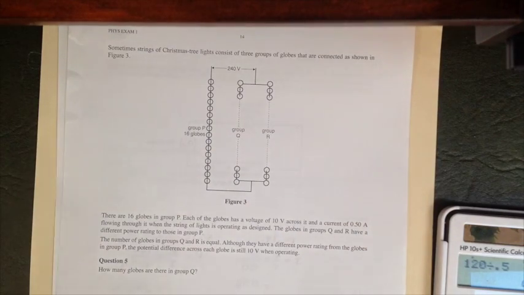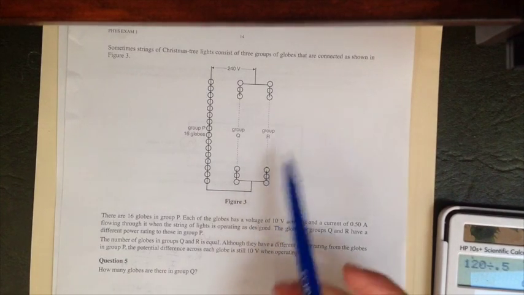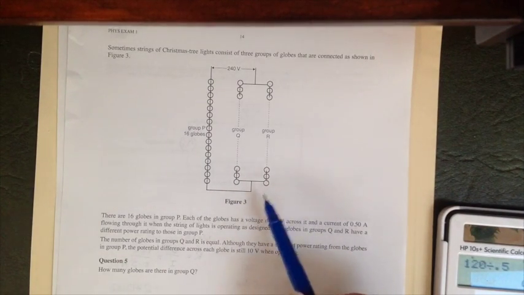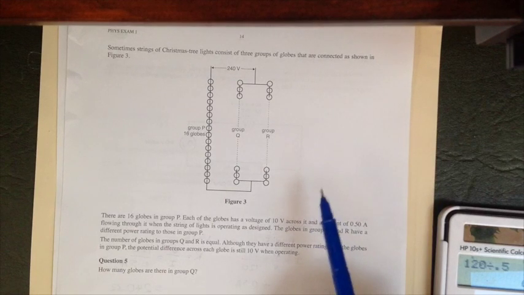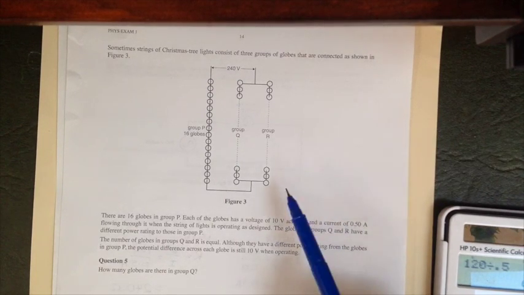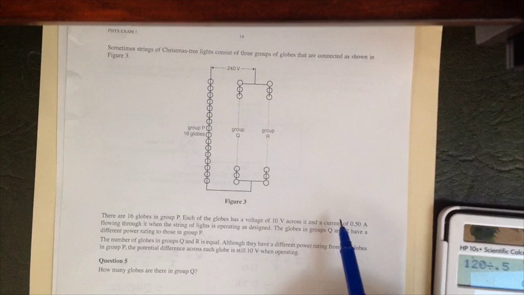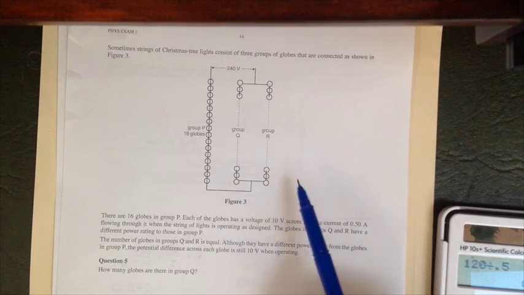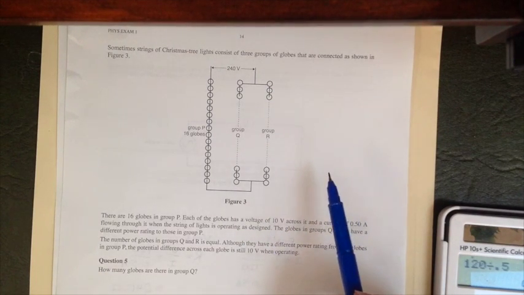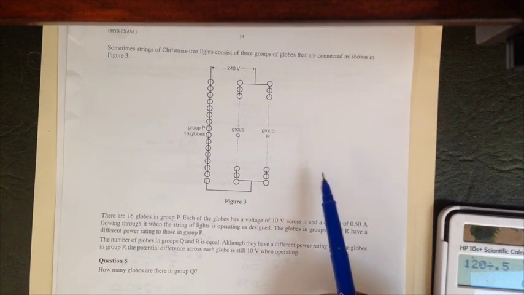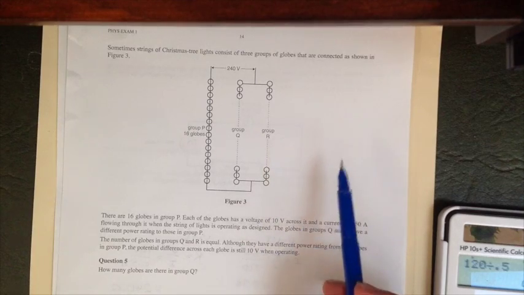Okay, so we now come to this Christmas tree lights problem, where we're given quite a bit of information, and in particular it can be a little bit bamboozling with all the information that we're given and the diagram. Again, we've really got to remember that we're just using Kirchhoff's laws, and V equals IR and P equals VI.